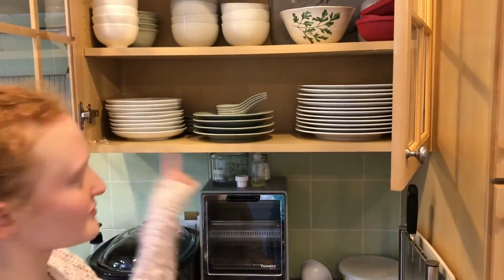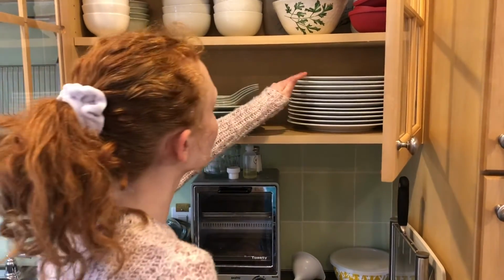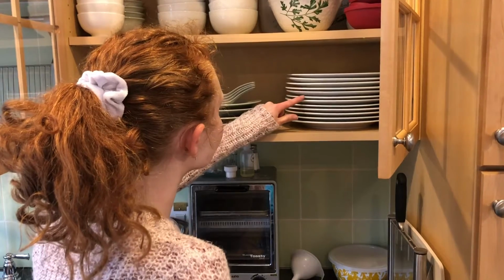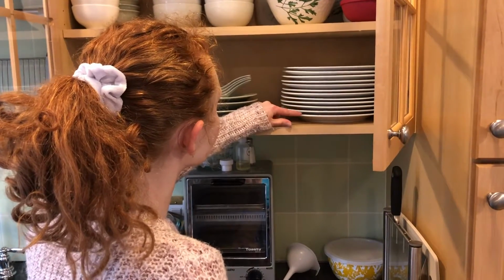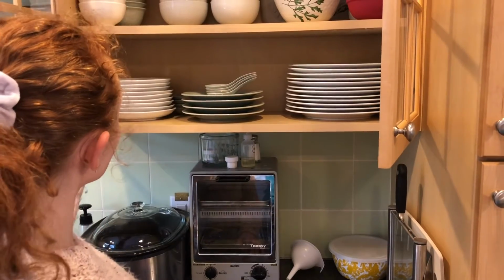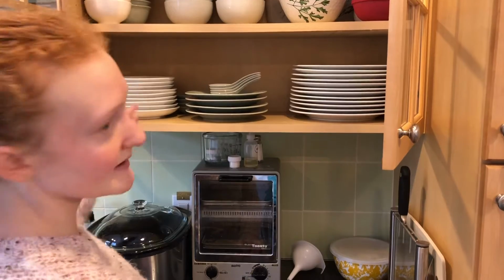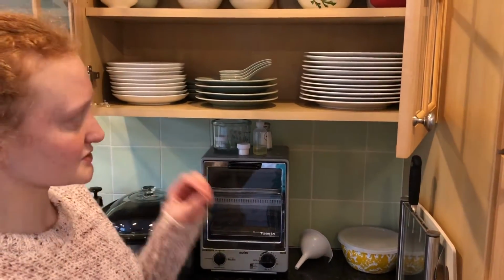Alright, so we've got 3 different plate sets in this cabinet, so let's count. This one over here, 1, 2, 3, 4, 5, 6, 7, 8, 9, 10, 11, 12. Okay, 12. This one here, 1, 2, 3, 4, and this one here, 1, 2, 3, 4, 5, 6, 7, 8, 9. All right, so we've got 9, 4, and 12.